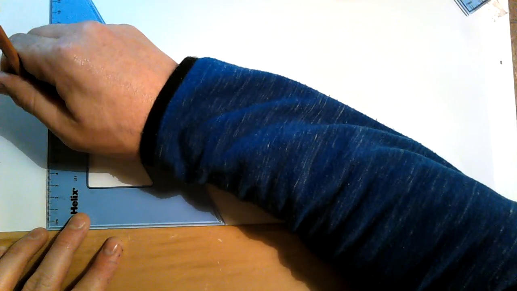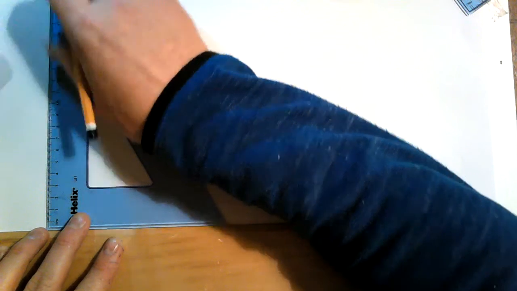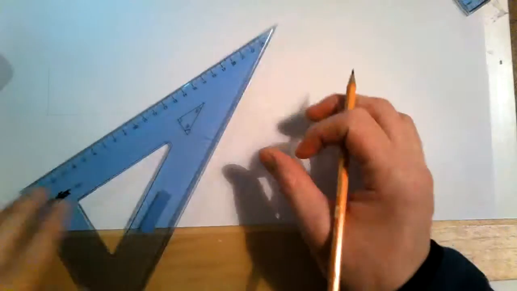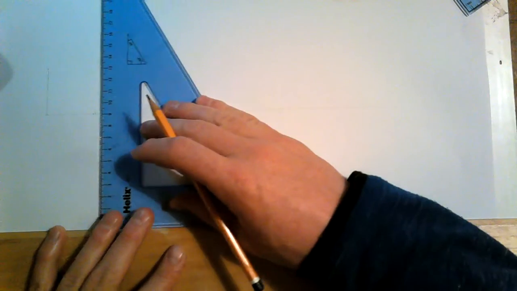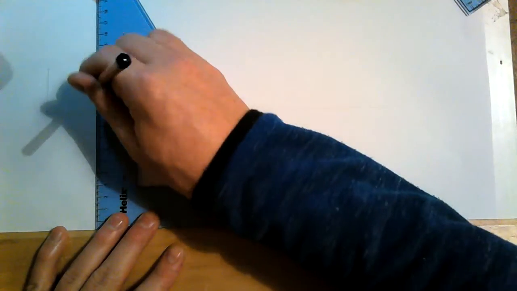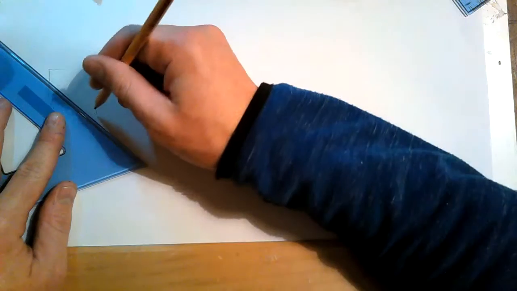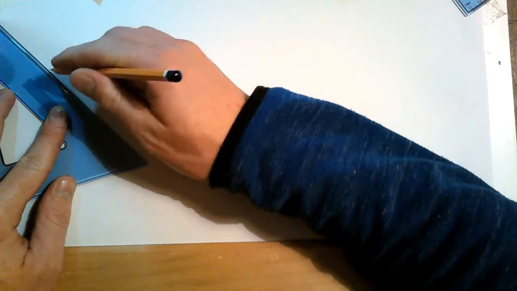So 40 mil square. Okay. Join the diagonals to find the center of the CD.